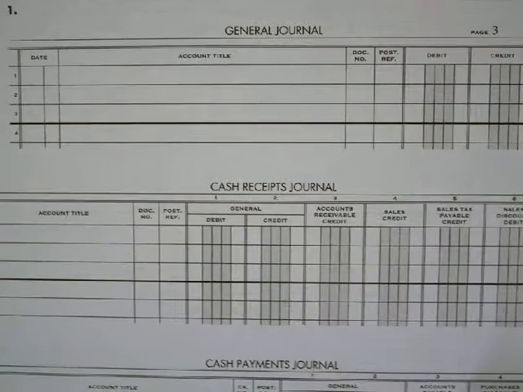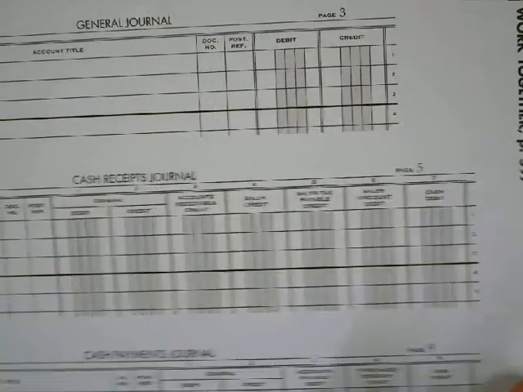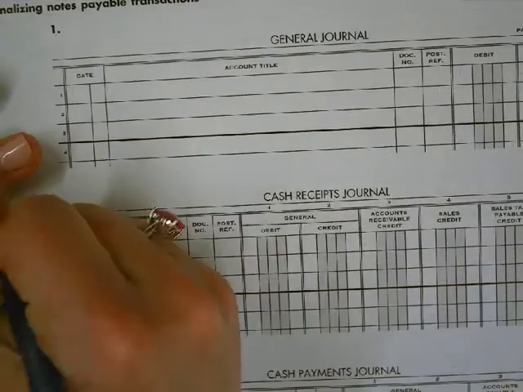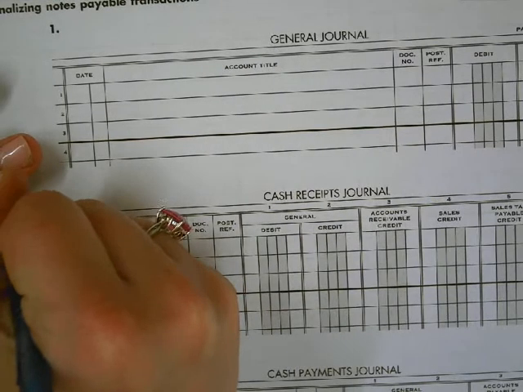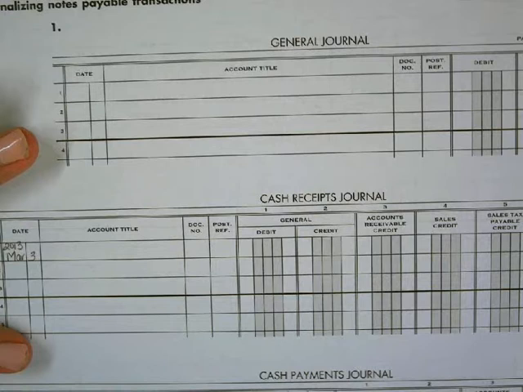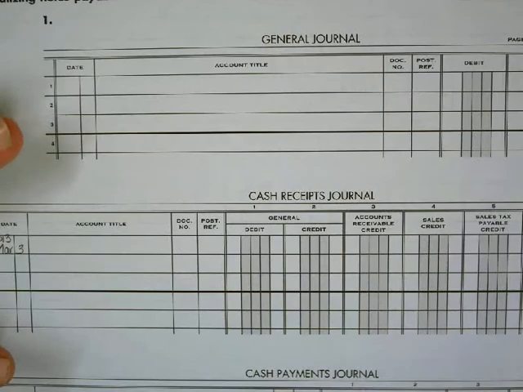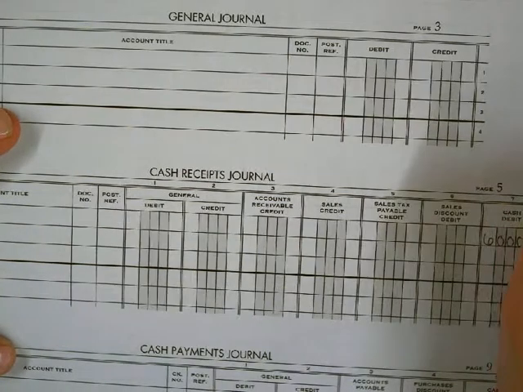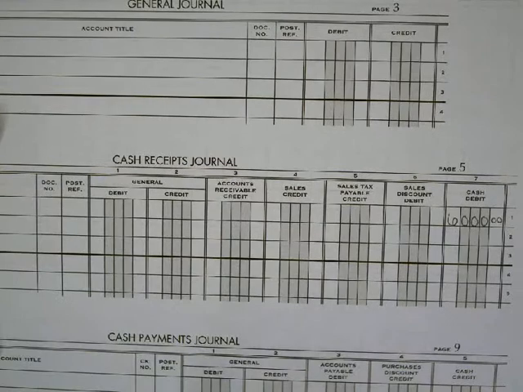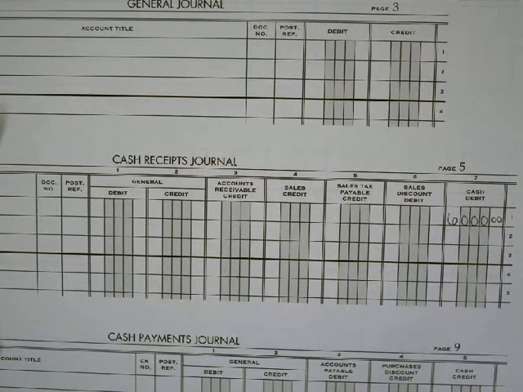Okay, so our date is March 3rd, 2013. How much cash are we receiving? $6,000. So I'm going to go ahead and put that in my cash debit right away. $6,000. Okay, what is going to be my credit then?